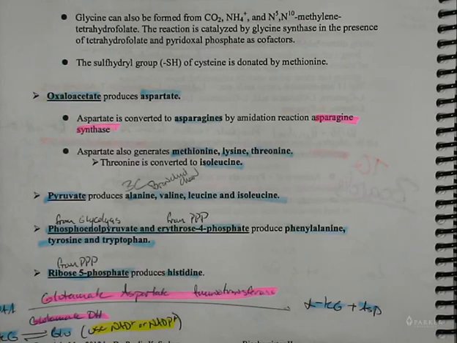Pyruvate, a very small amino acid precursor, produces alanine plus the branched chains.